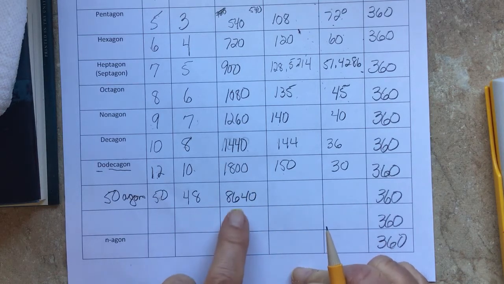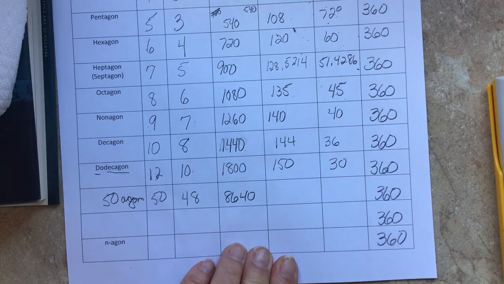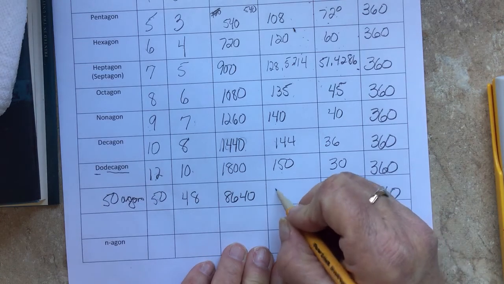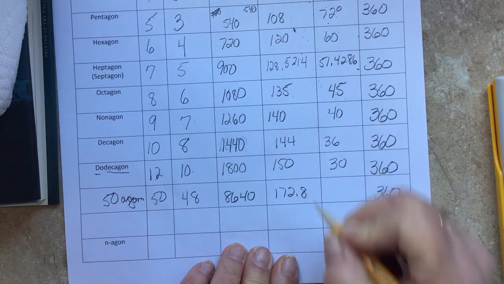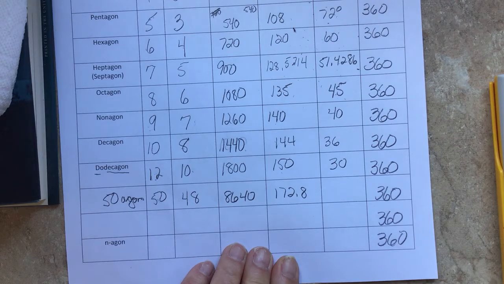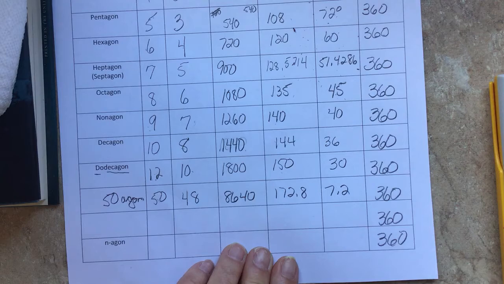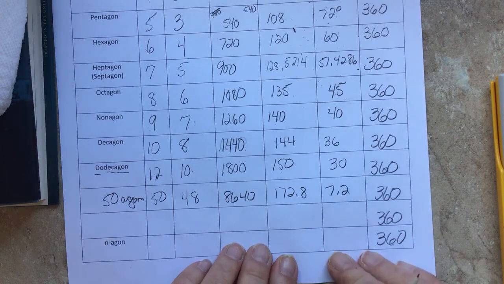All right, now I have to take the sum of the interiors and divide it by the number of interior angles. So we're going to divide by 50. According to my calculator, 172.8. If there's 172.8 on the interior, 180 minus second answer. Answer is on the negative key down on the bottom right. 7.2 for each exterior angle. Let's double check that. Times 50, and there's my 360, so that's good.